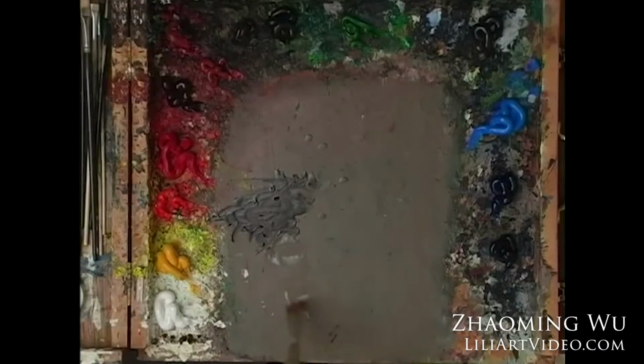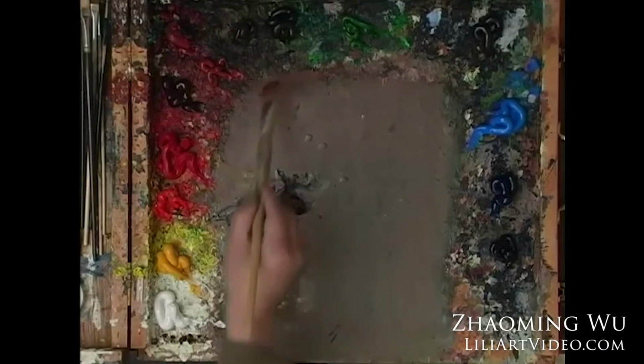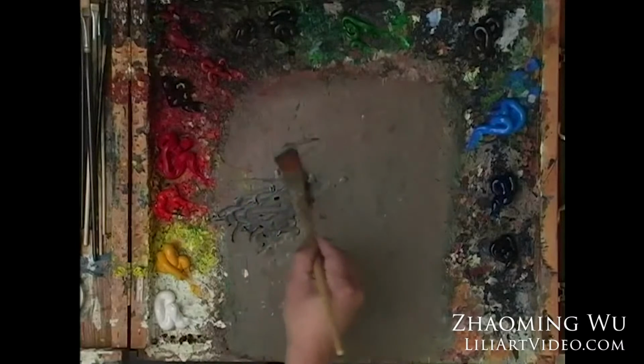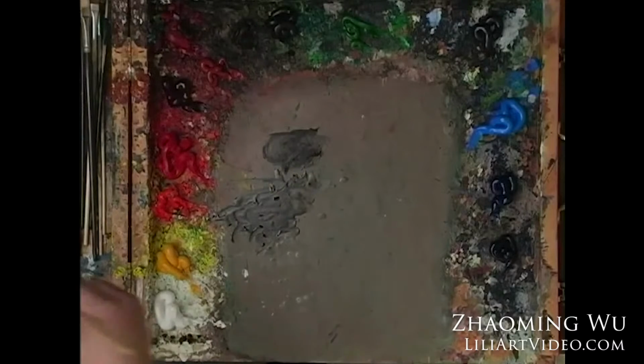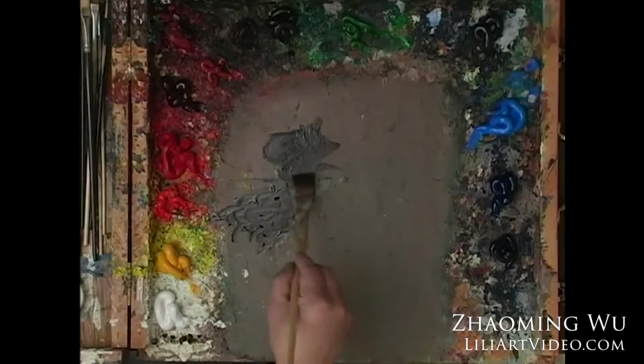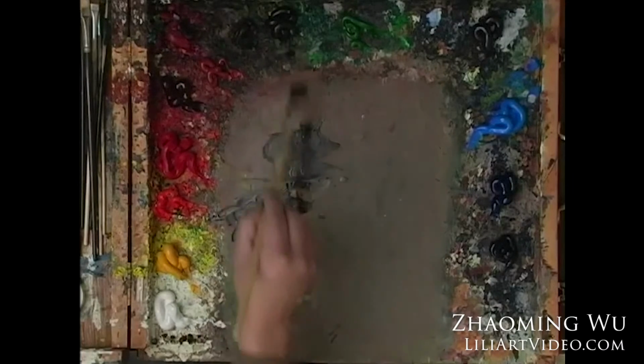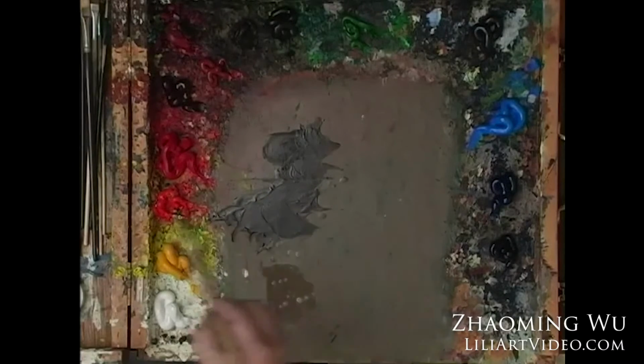Big size, not really big, but because I'm still working on the proportion. Using a bit of burnt umber and Van Dyke brown together.